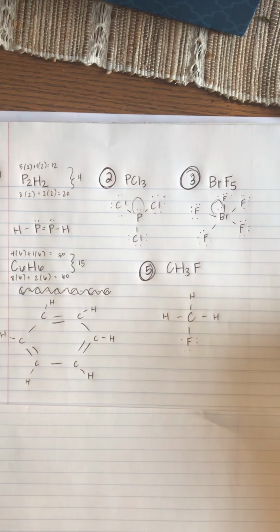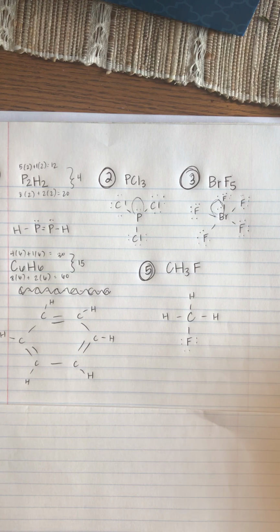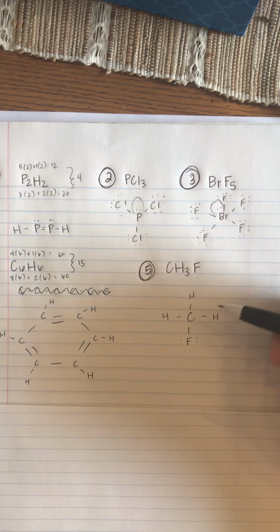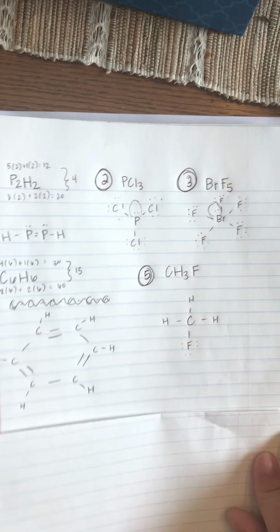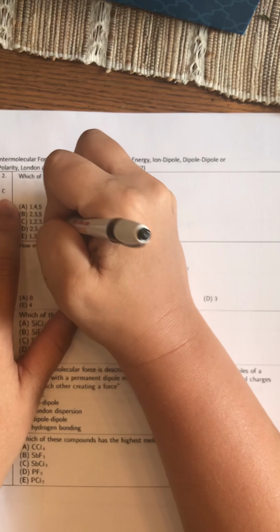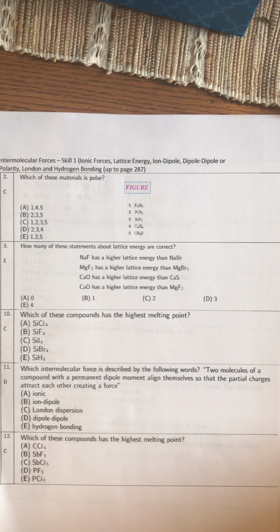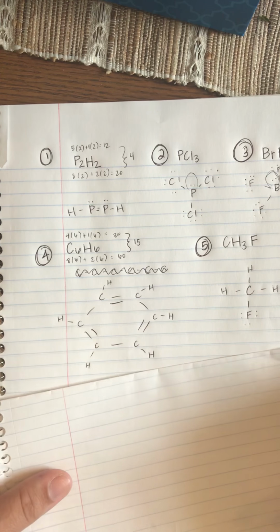But remember, if all the outside atoms aren't identical, the structure is going to be polar in this case. Fluorine pulls electrons differently than these 3 hydrogens. So our final answer should be C, 1, 2, 3, and 5. This ring structure that we drew is equal. All the electrons are shared equally.